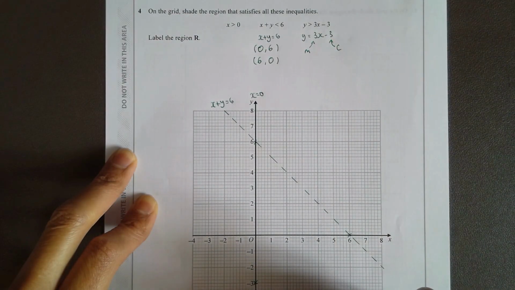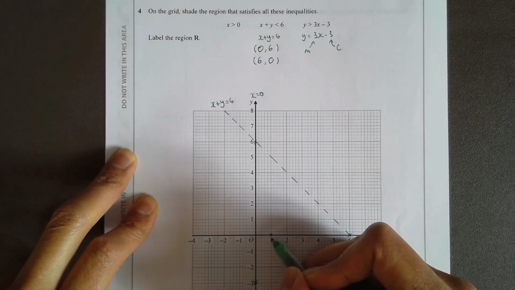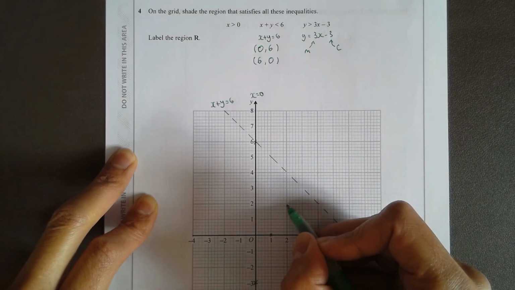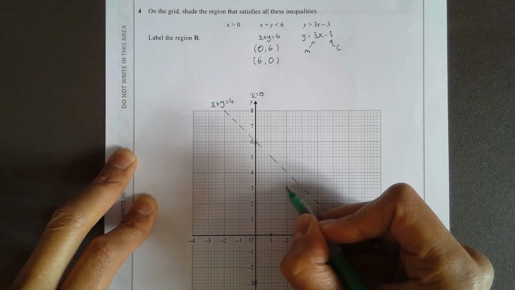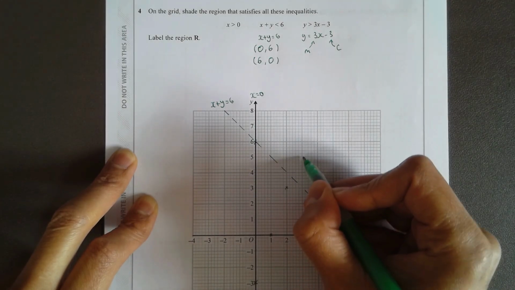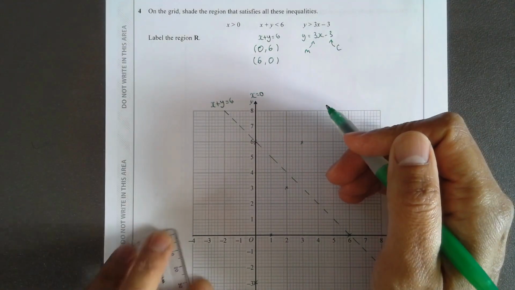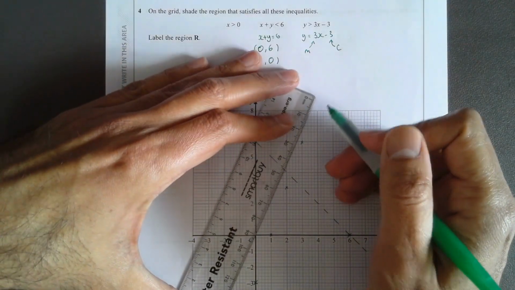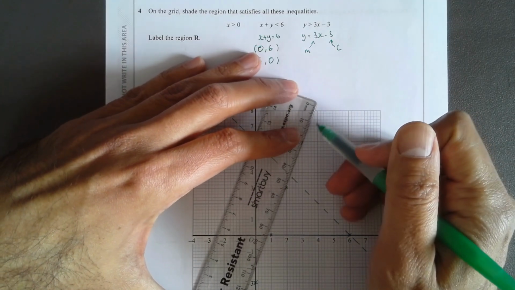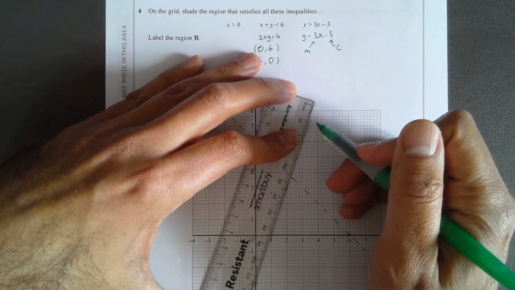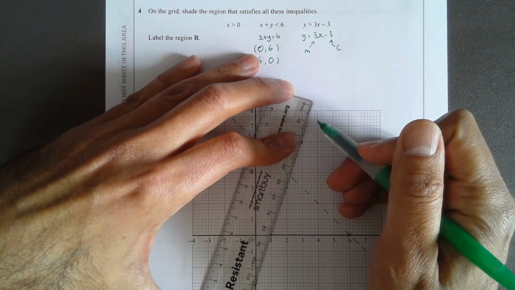And it has got a gradient of 3. So that means every time I go 1 across, I'm going to go 3 up. That's going to give me a gradient of 3. So 1 across, 1, 2, 3 up. That takes me to that point there. 1 across, 1, 2, 3 up. That takes me to that point there. I only need 2 points, but I will continue, and I've got a few points there. So what I want to do now is draw a line that goes through those points. Again, like before, I need to make sure that this is a dashed line because we have a strict inequality.